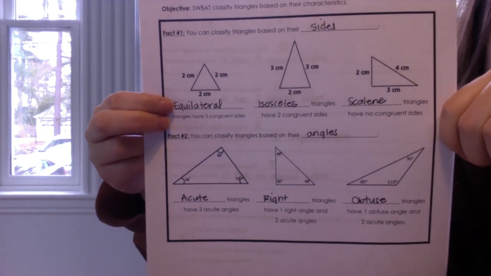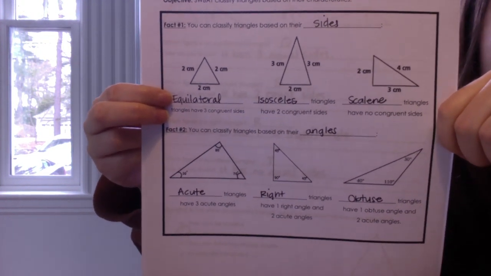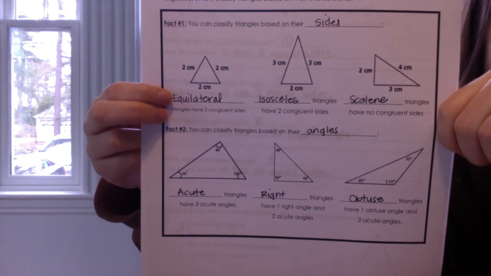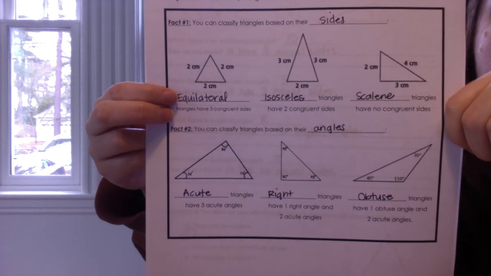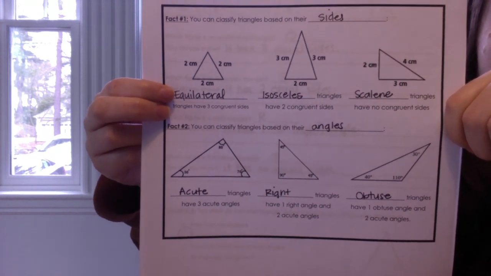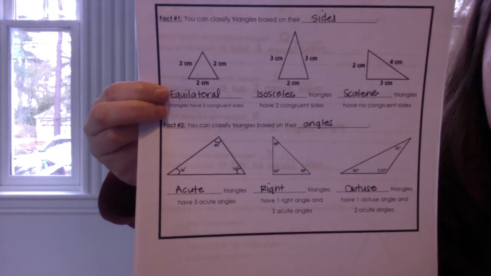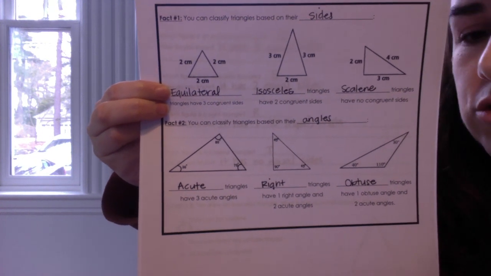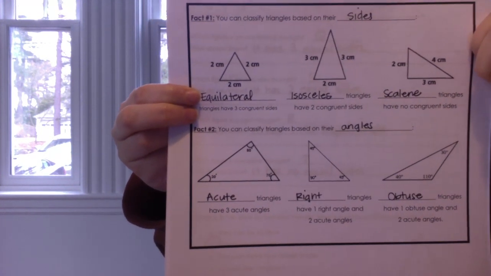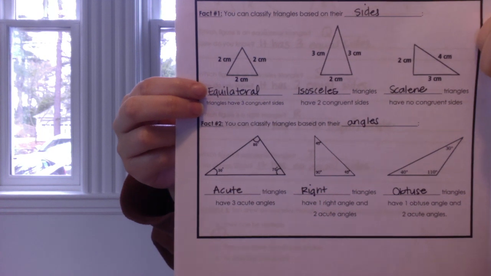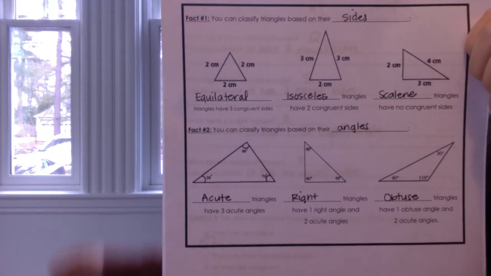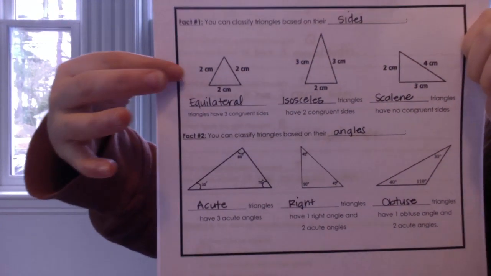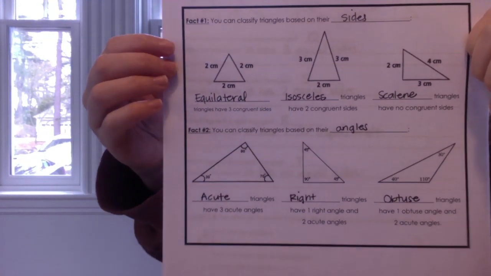Because remember, the total sum of the angles of a triangle has to be exactly 180. So if you already have one angle that's above 90, the other two are going to have to be below 90, less than 90. So anytime you see angles on a triangle, you can measure them with a protractor. Some of them are already labeled, or you can manually add them up and you'll see that each time it equals 180 degrees. So there are two ways to classify triangles: by their sides, whether or not the sides are equal in length, and by their angles.